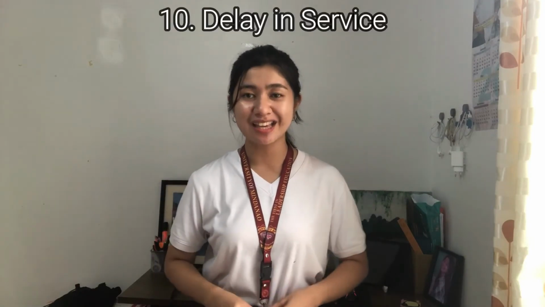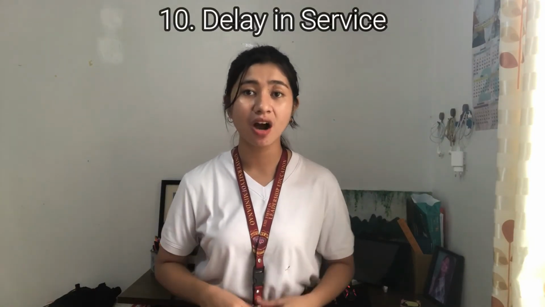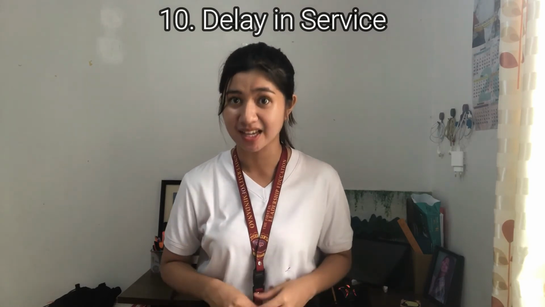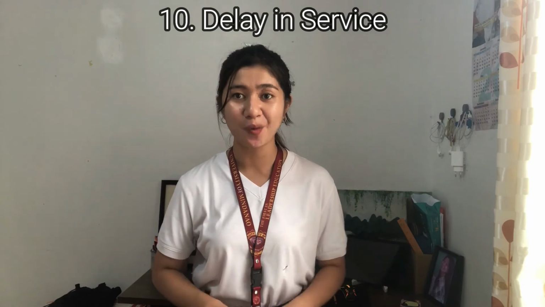Number 10, delay in service. This hand signal is done when the server doesn't contact the ball within 8 seconds. To execute, raise 8 fingers and spread them open.